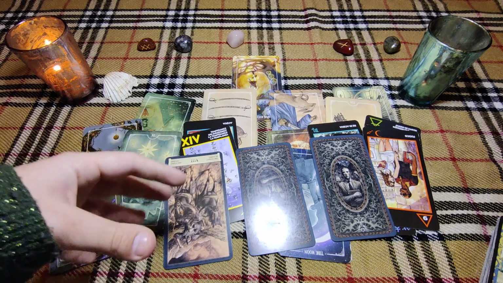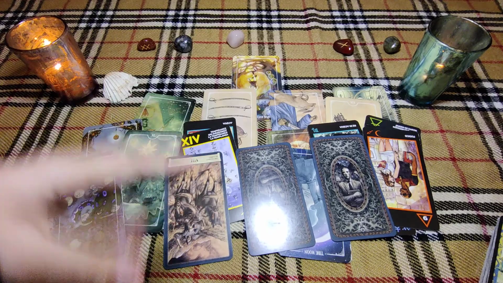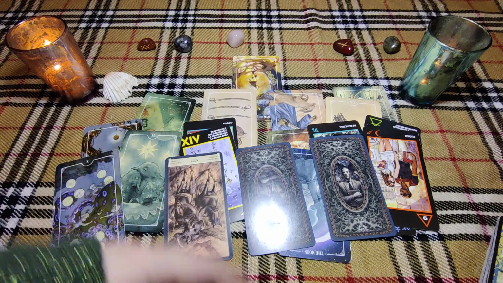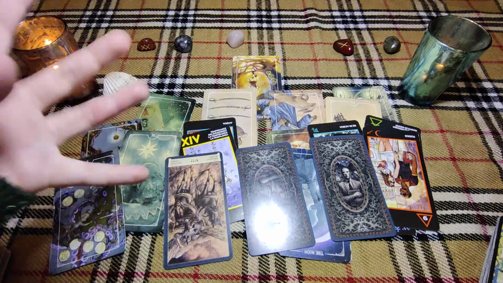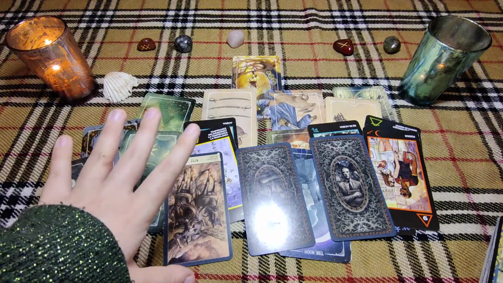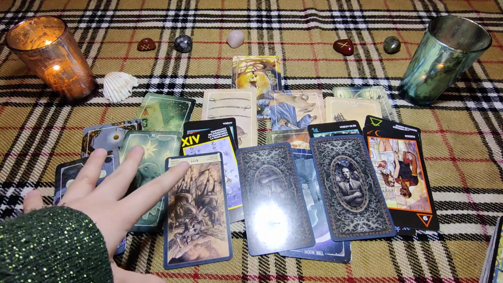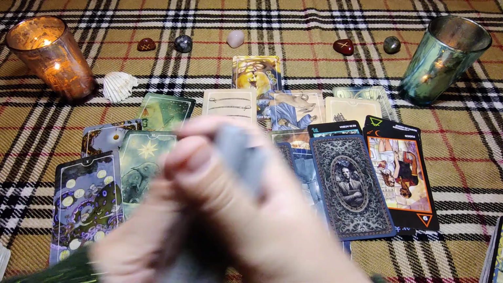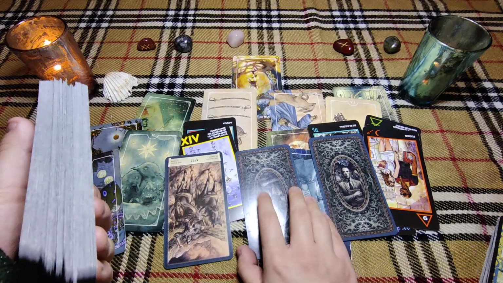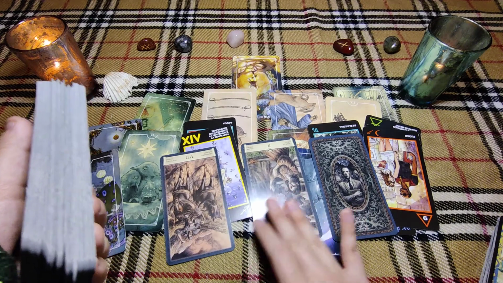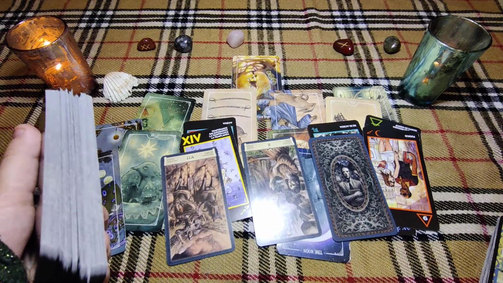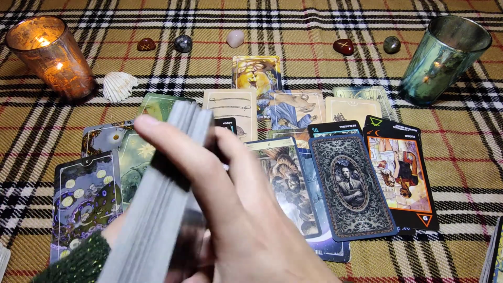Maybe you ask him every day, okay, you're done with work, you're not busy anymore, and when you're not going to be busy, wanting to speed up the process. Patience, take time. Okay, what else? What else? Eight of Cups.